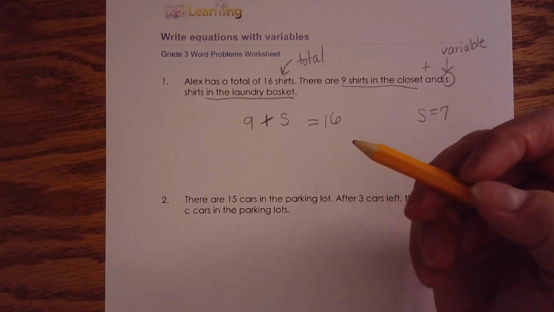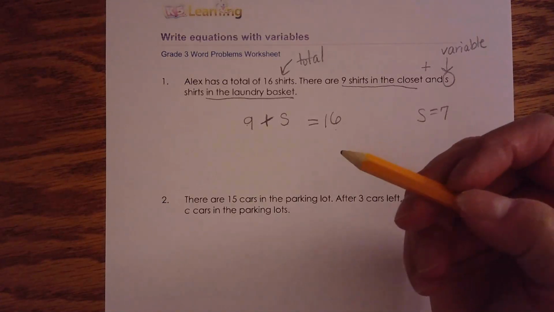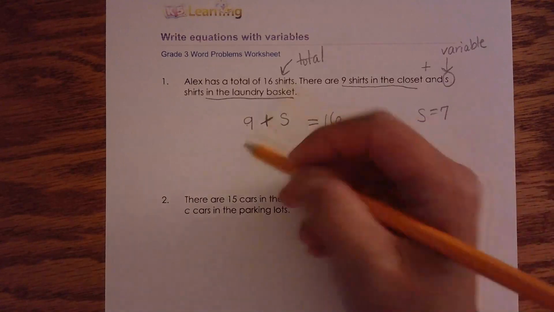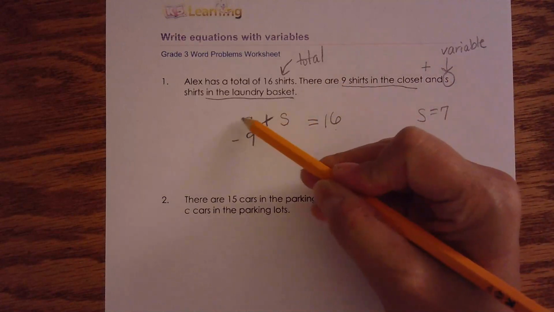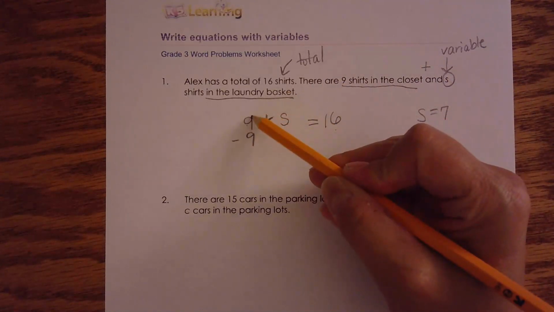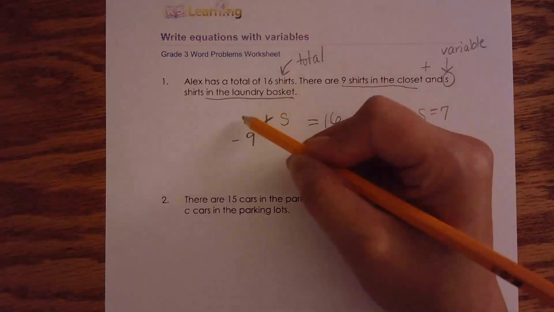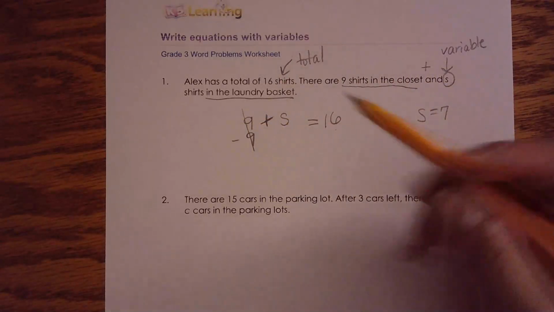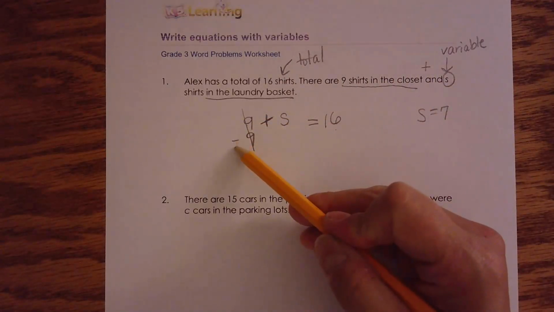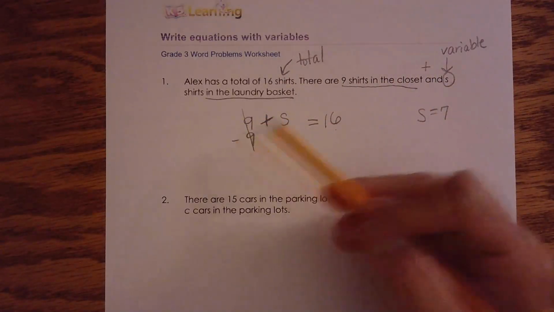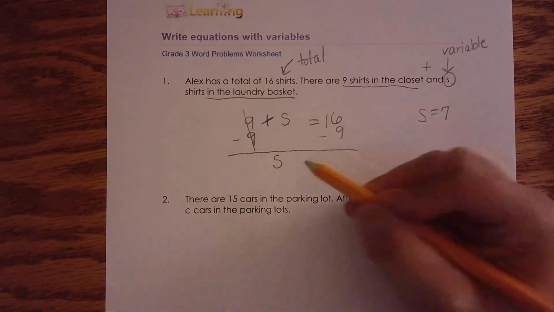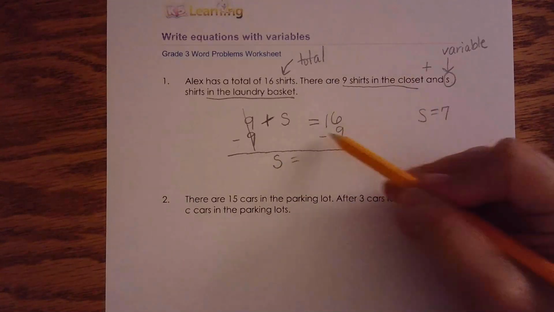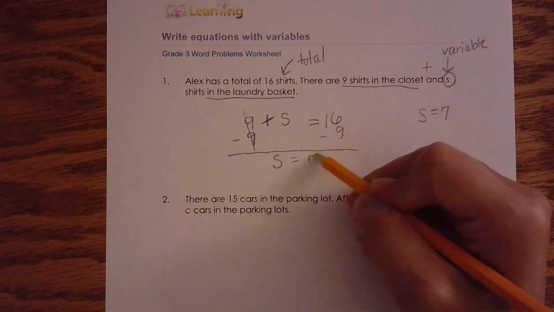So you want to get S by itself on one side. And the only way to get S by itself would be to do the reverse of addition, because we assume that this is a positive 9. So if we do the reverse of addition, we take away 9 over here, so that crosses that out. What we do to one side of the equation, we have to do to the other side of the equation. So I'm going to subtract 9. That way, it gives me S over here by itself, which is then equal to 16 take away 9, which is equal to 7, okay?